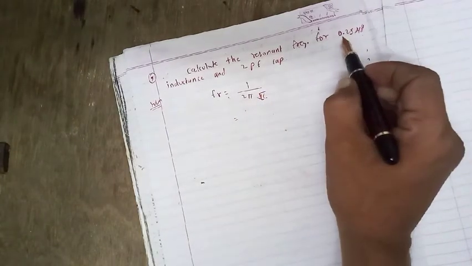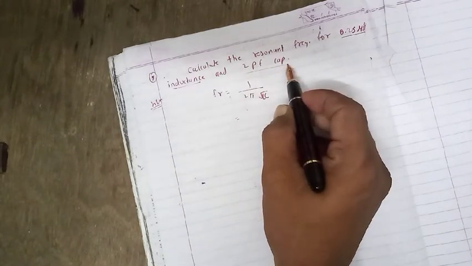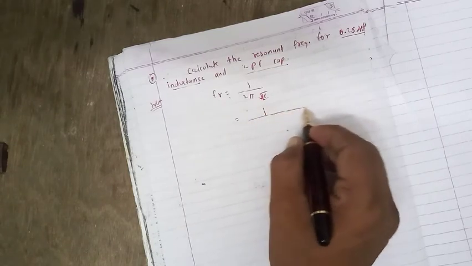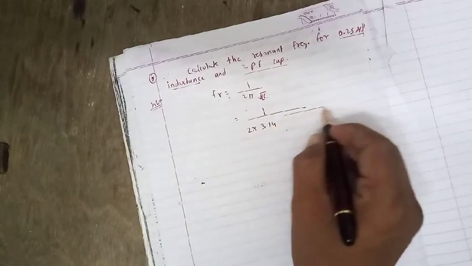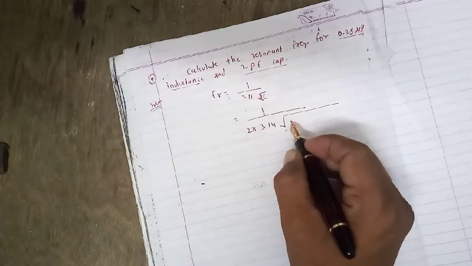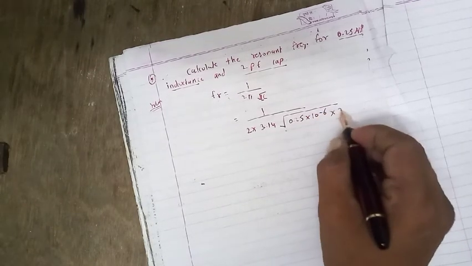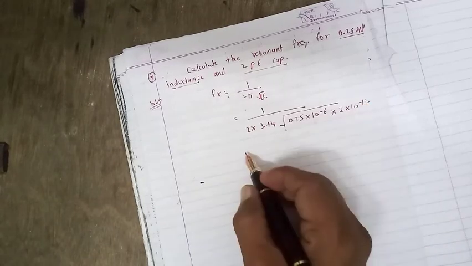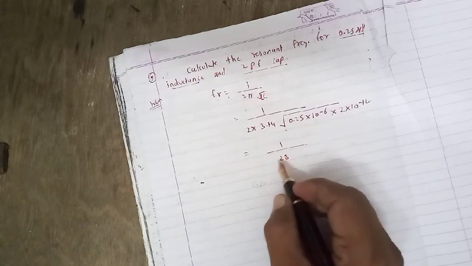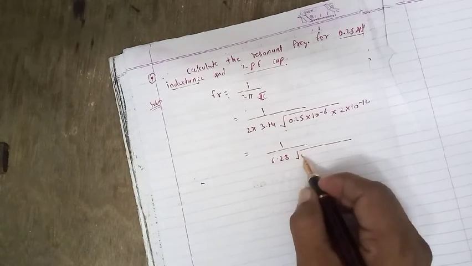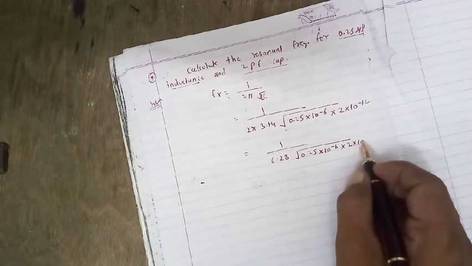So what is given to you? 0.25 microhenry is the value of the inductance, and 2 picofarad capacitance has been given. So you only have to insert the values inside the formula. 2 multiplied by pi, which is 3.14, then under root of 0.25 multiplied by 10 raised to power minus 6 multiplied by 2 multiplied by 10 raised to power minus 12.